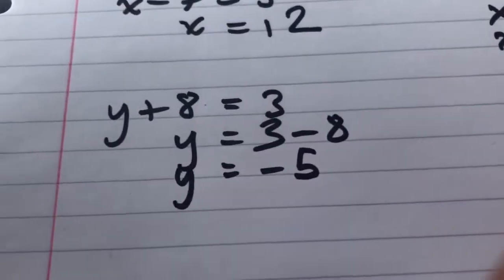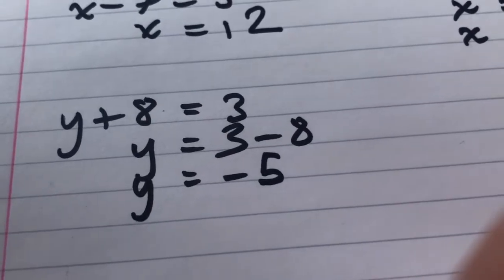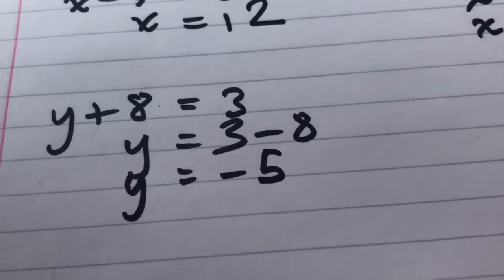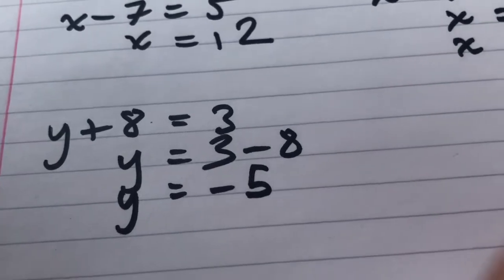And again, we've talked a bit about negative numbers, so see if you can get your head around dealing with that. 3 take away 8, you're taking away more than you start with, so you go down into the minus numbers. And the answer would be minus 5 for y.